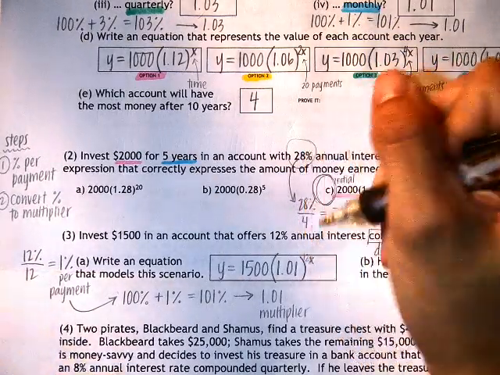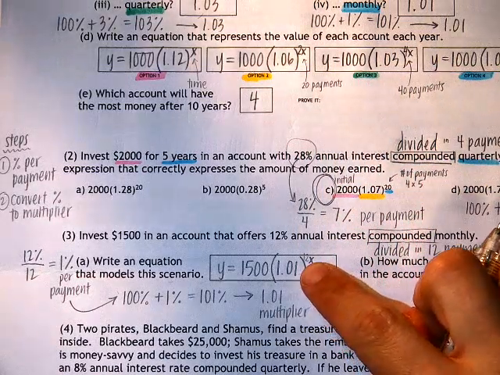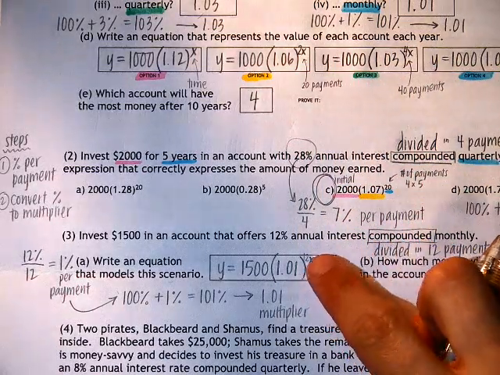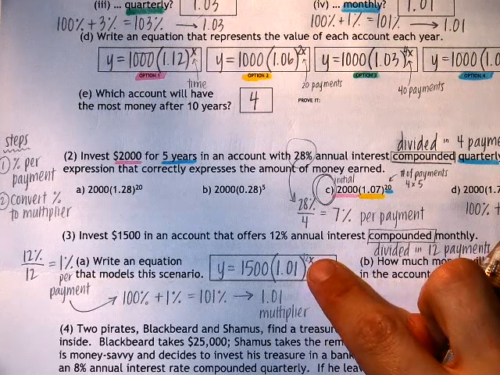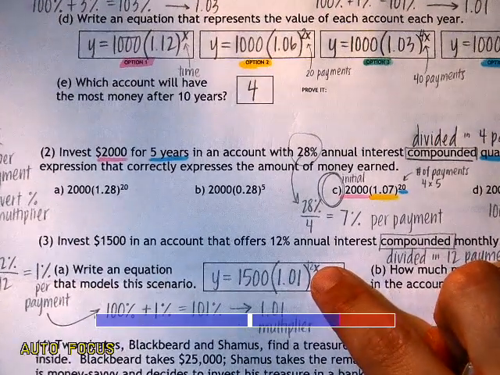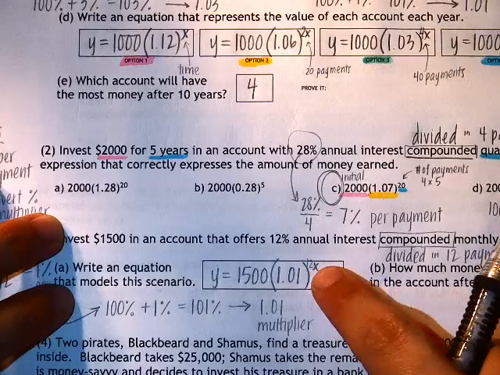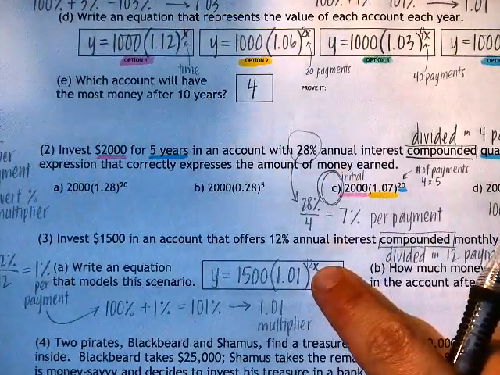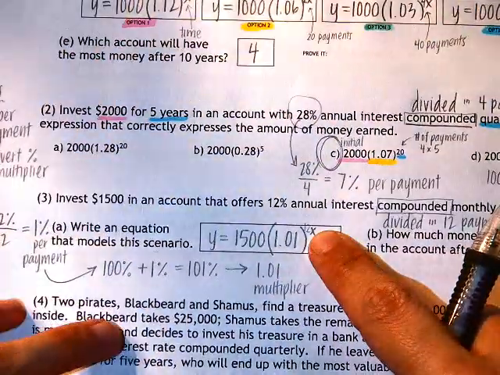So some people will call the exponent 12x to remind themselves that there are going to be 12 payments per year. Some people don't write the 12 and they just remember to do it in their head, so I'll leave that up to you. If you want to write the 12, you can, and if you don't want to write the 12, you don't have to. It's kind of an optional step.